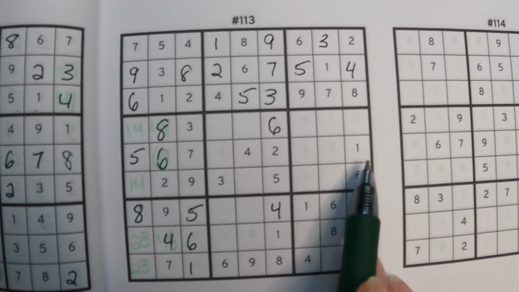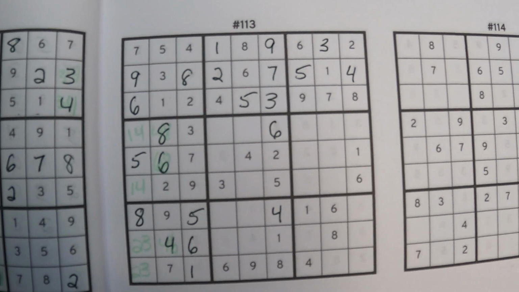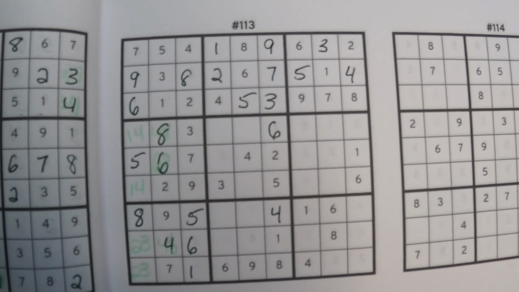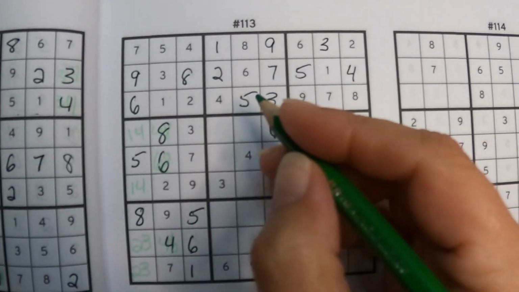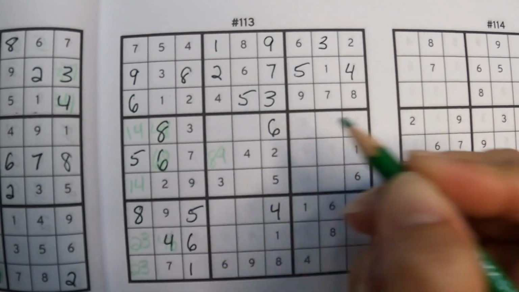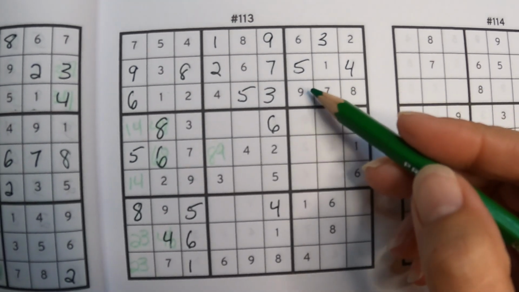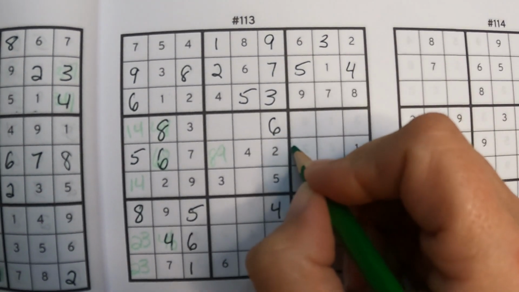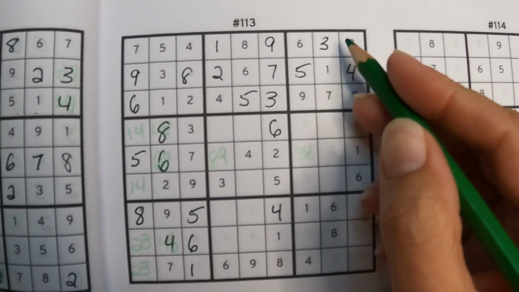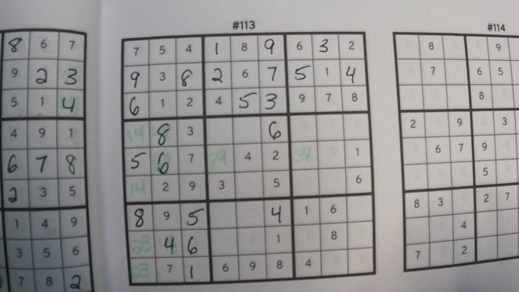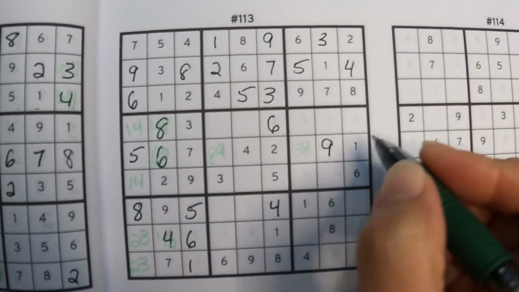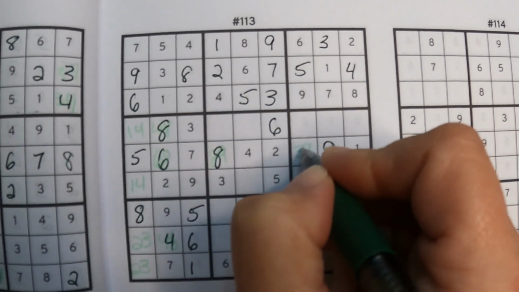If we look at this row, we've got 1, 2. We're missing 3, 8, and 9. We've got a 3 here, so 8, 9. 9 here, so 3, 8, and a 3 and an 8 here. So that means this is our 9. That makes this our 8 and our 3.